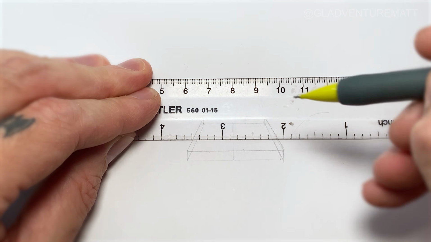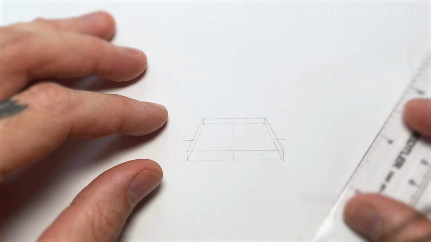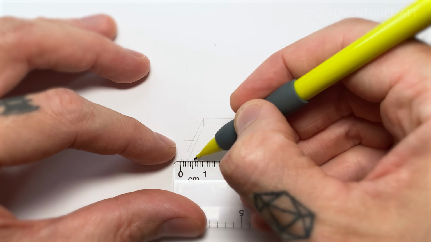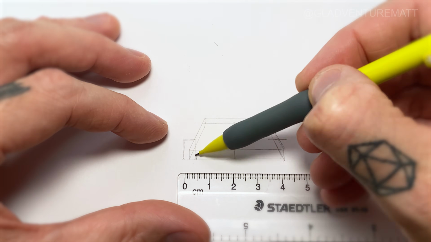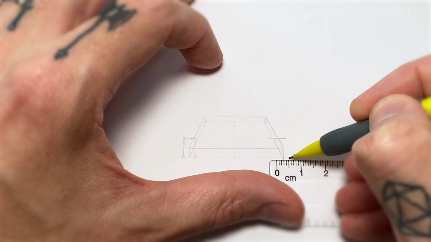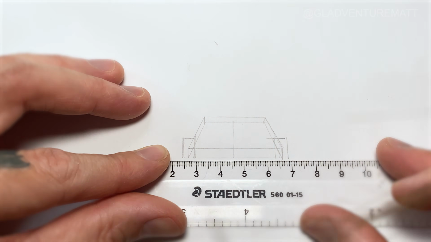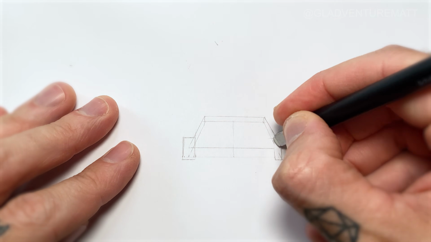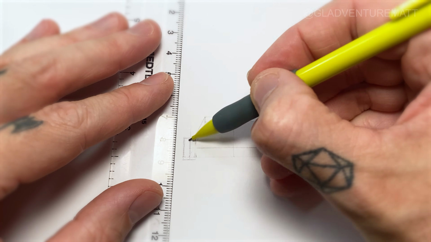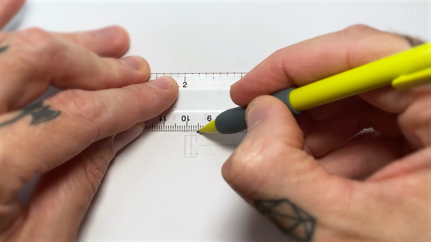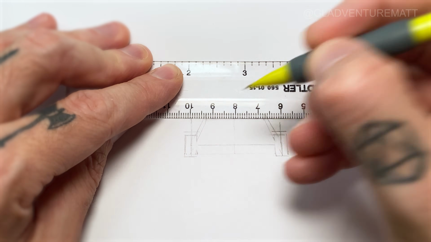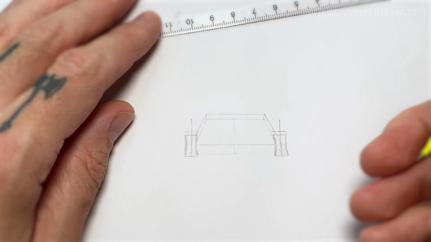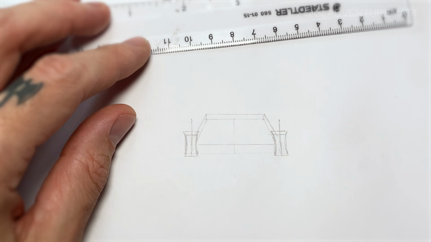So let's lay down some guidelines. I used my ruler to mark out some of the horizontal lines that I need for my towers, the tops and the base of my towers. I also rough out a vertical line through the center, mainly to keep the peaked roof as centered as possible. I also taper in these tower walls, kind of give them sort of a vertical concave wall.